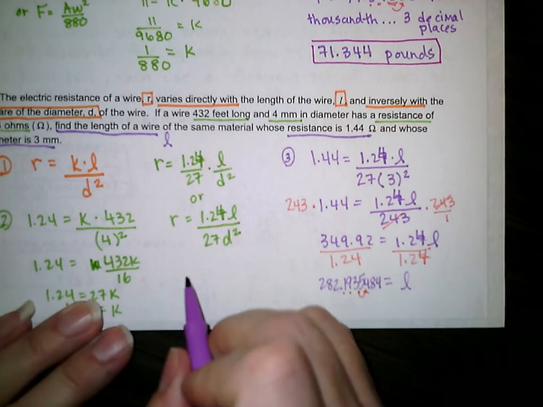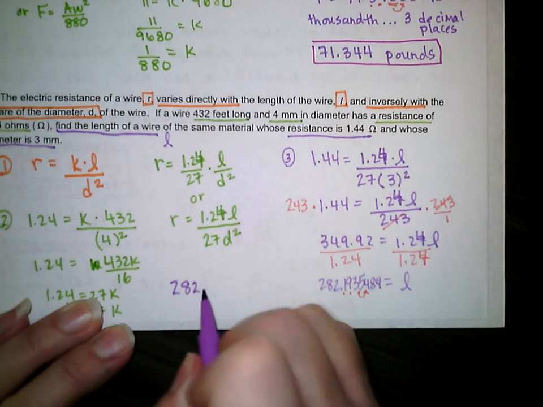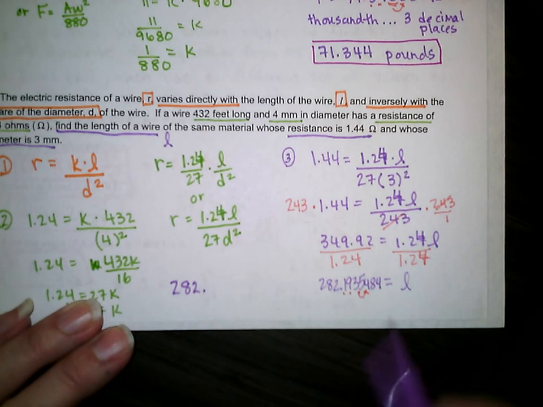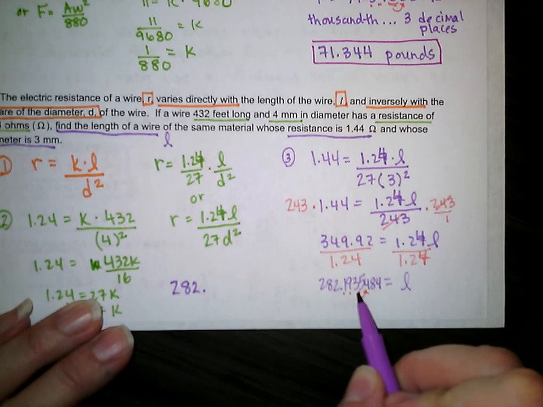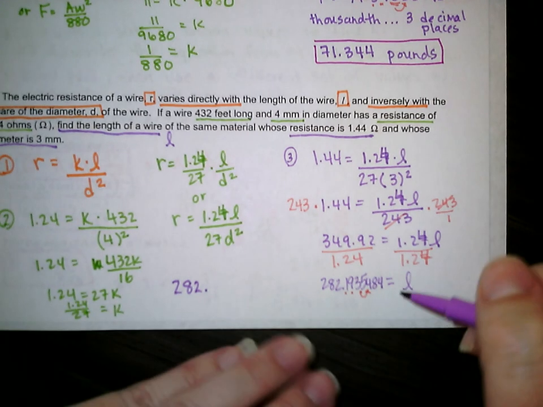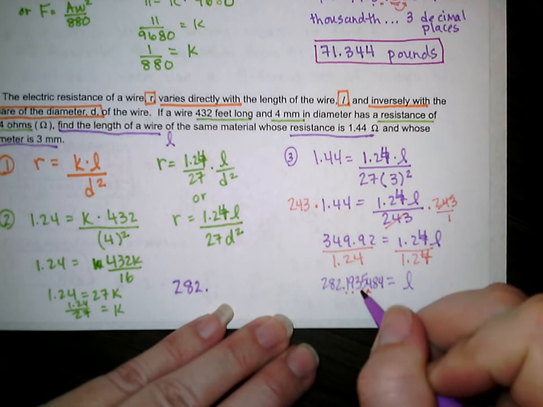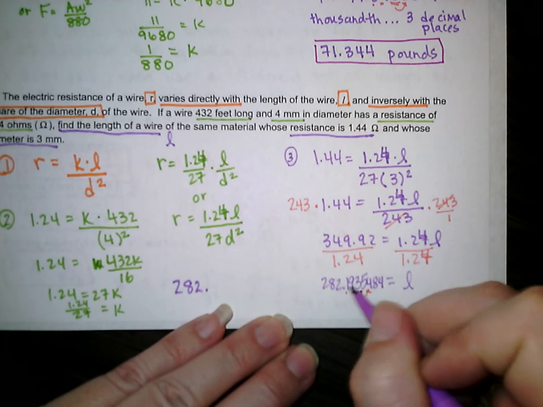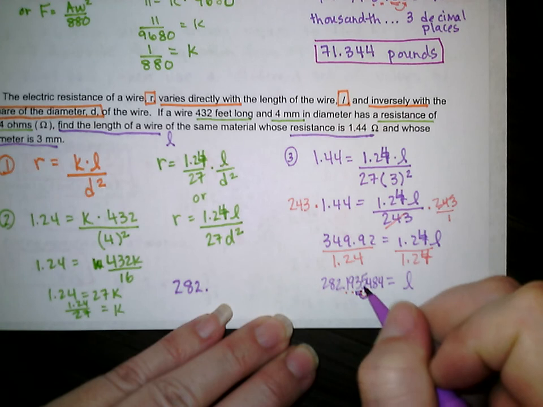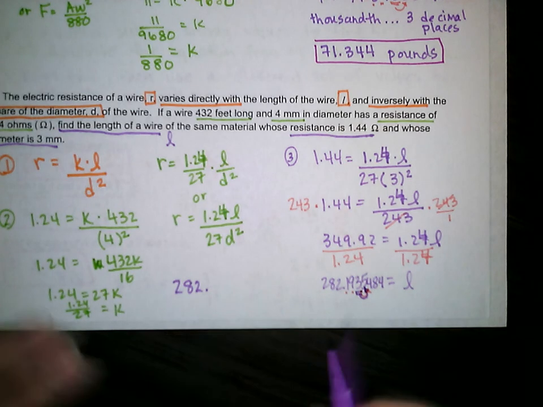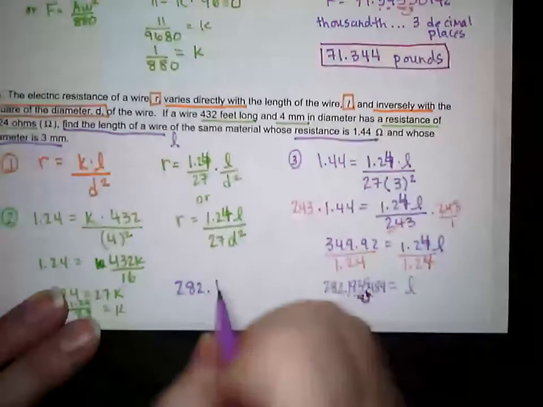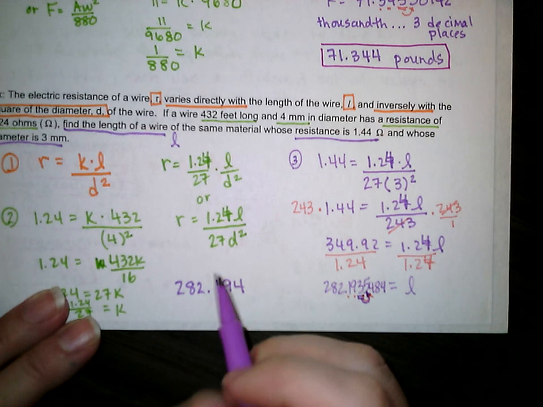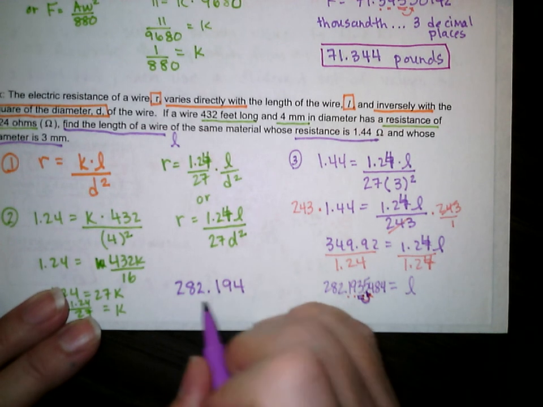So we would have 282 point. Oh, I went to the wrong decimal. Okay, I'm rounding from the 3 and I have to look at the 5. So here's my tenths, hundredths, thousandths, look over. That is 5 or more, so I bump up the 3 to a 4. So 282.194, and the units for the length of the wire were feet.